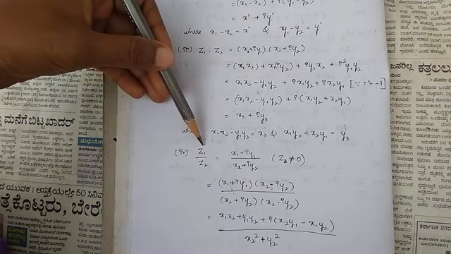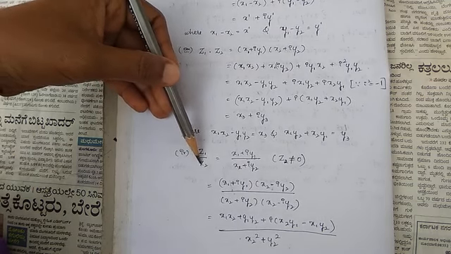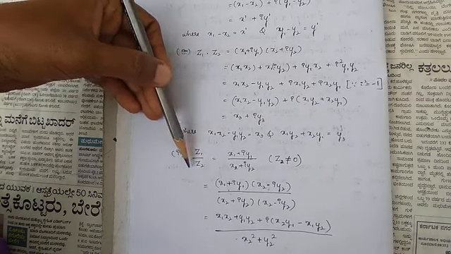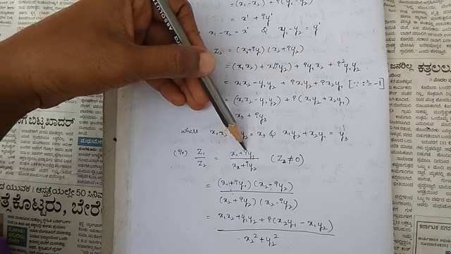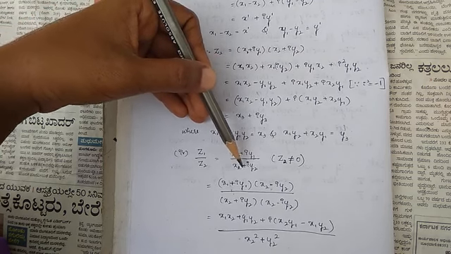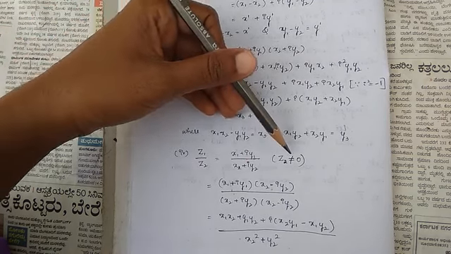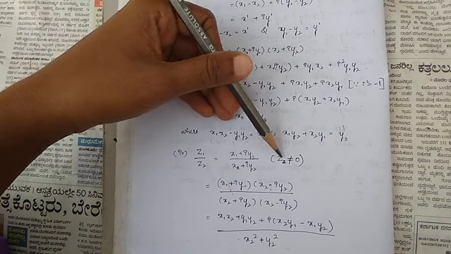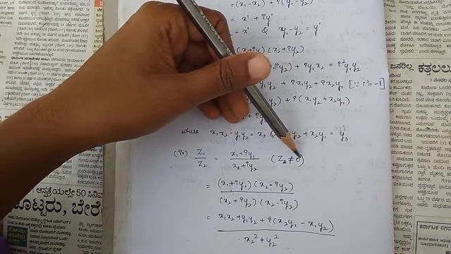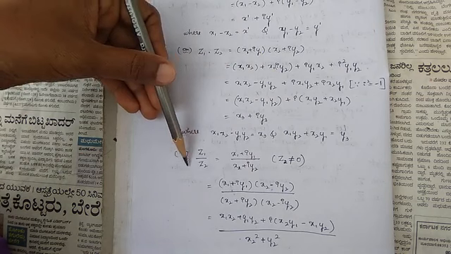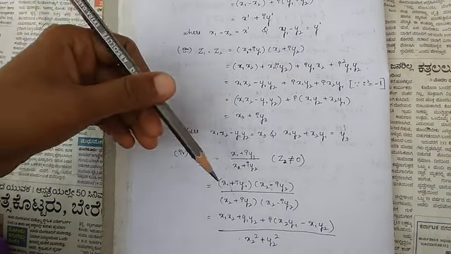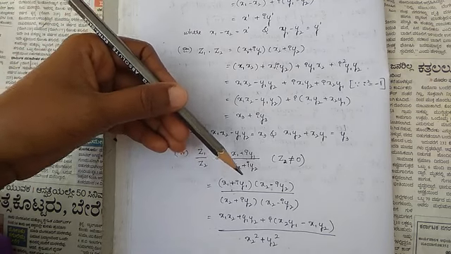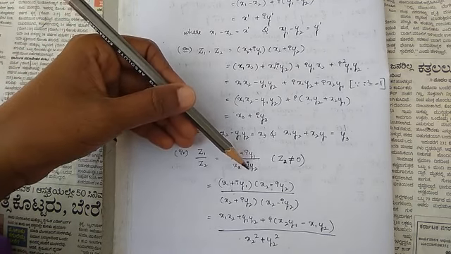And the last one, z1 divided by z2, that is division of two complex numbers. So that is x1 plus iy1 divided by x2 plus iy2. The condition is z2 is not equal to 0. If z2 is equal to 0, we can't divide the complex number. Okay. Now, so x1 plus iy1 divided by x2 plus iy2.